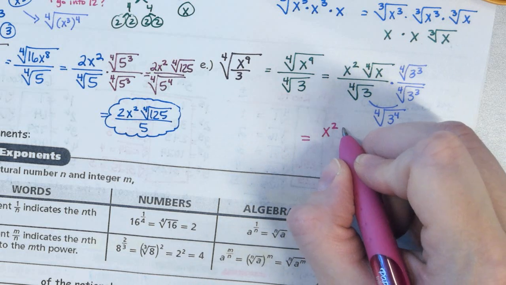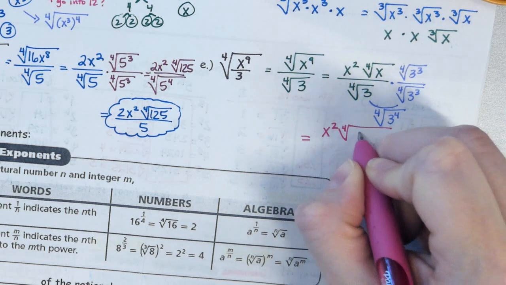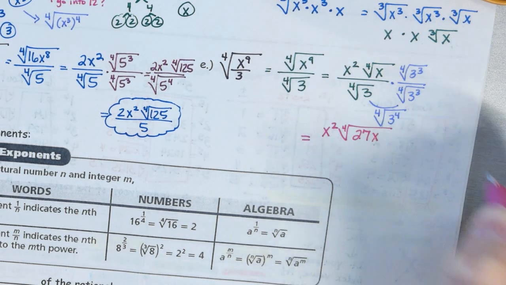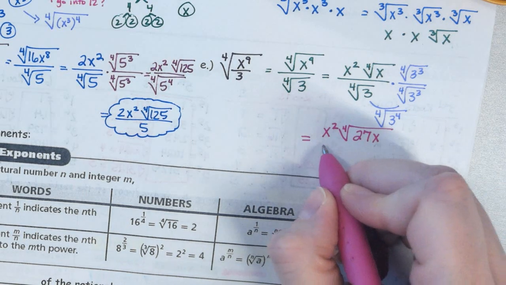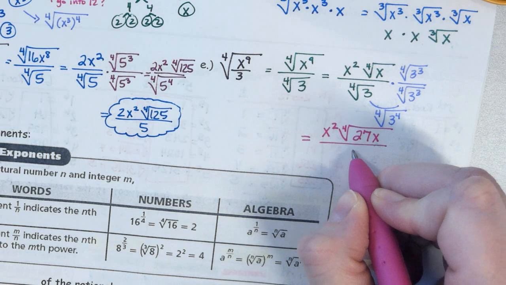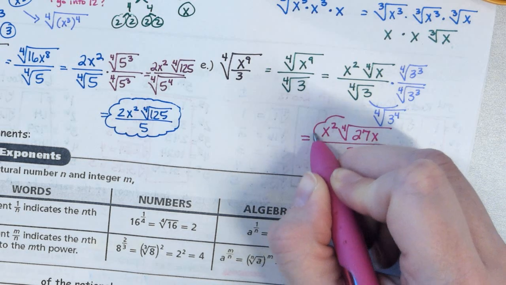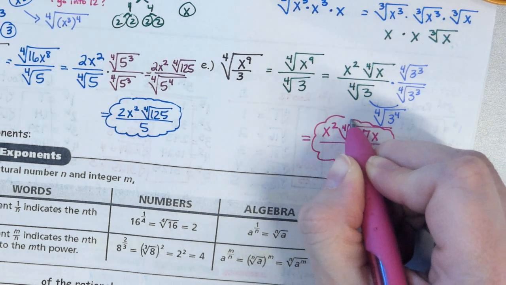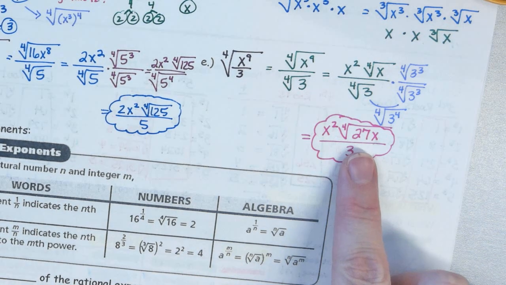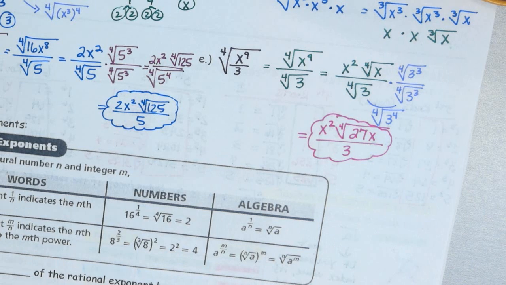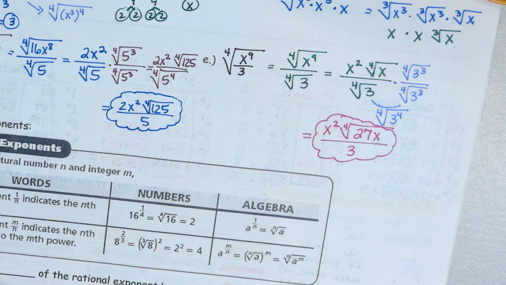So this is going to be the 4th root of 27x. And then the bottom will just simplify to what? 3. Okay, so you do want to make sure that you simplify that 27 there.